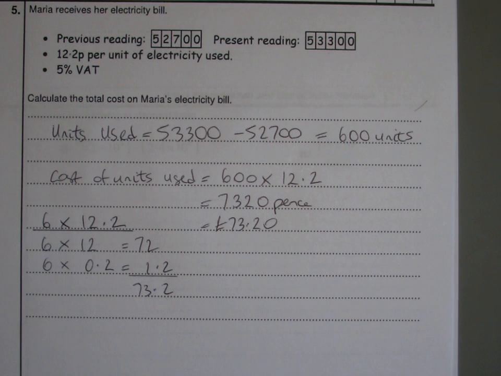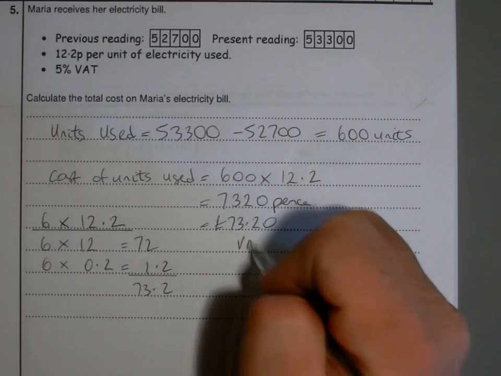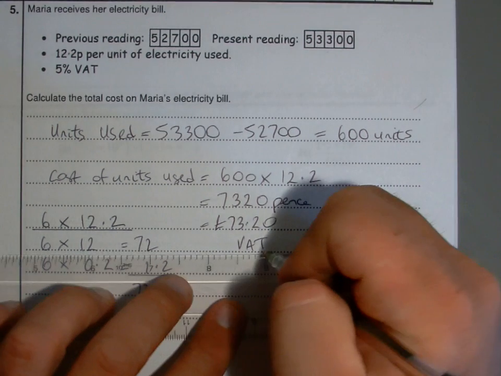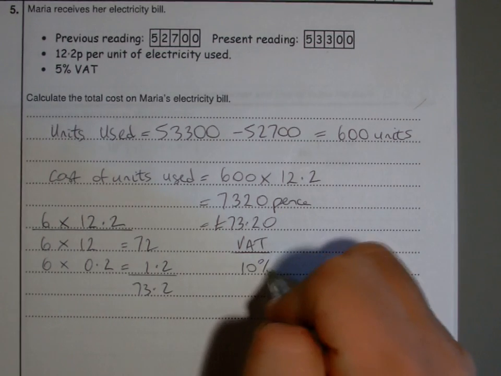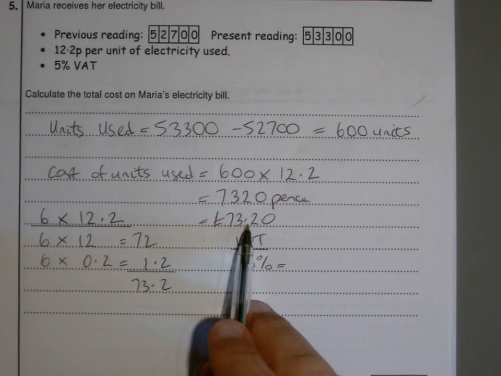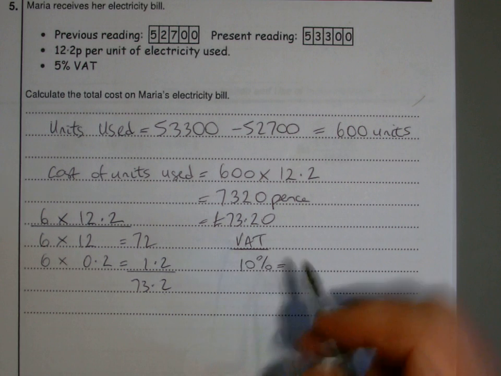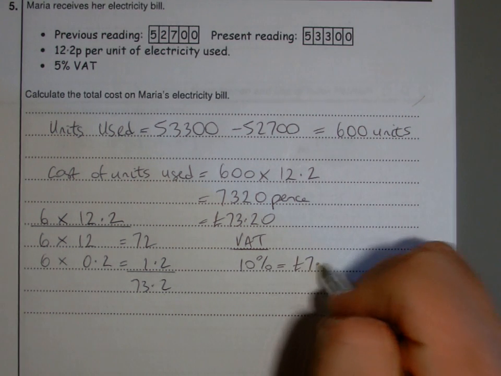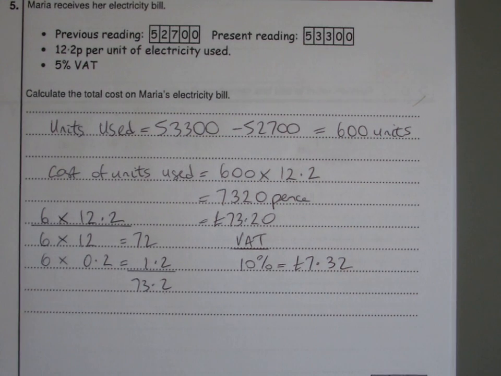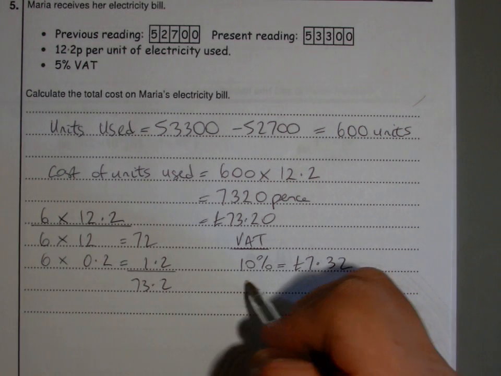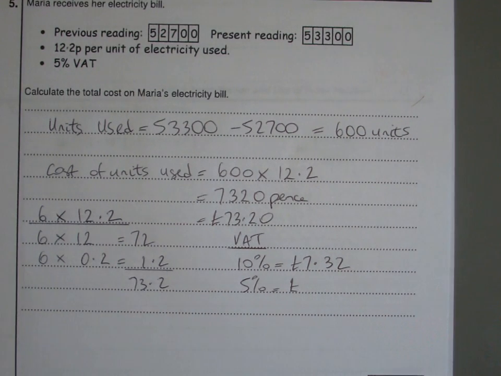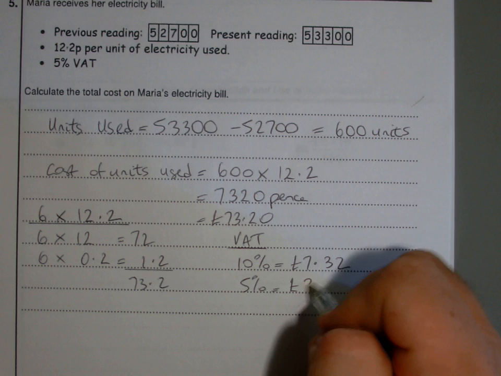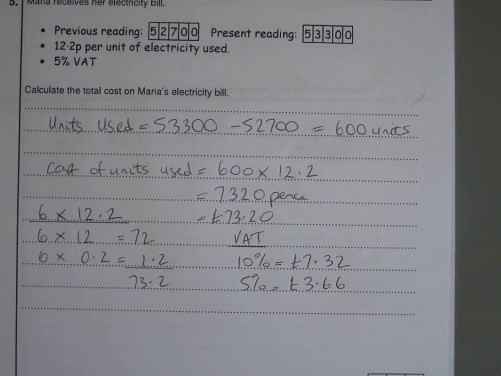But then, of course, you've got to work out the VAT as well. Now the VAT is 5% for utility bills. So if you work out 10% first, well, 73.20, 10% of this, we'll divide it by 10, so it'll be £7.32. And then 5% will be half of it, so you just got to halve this here. If you halve this, you will get £3.66. That's what 5% is.